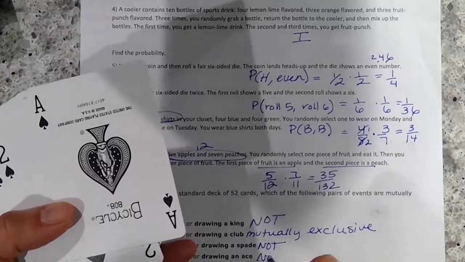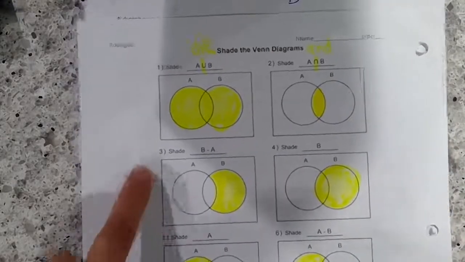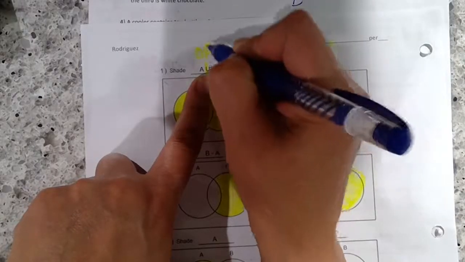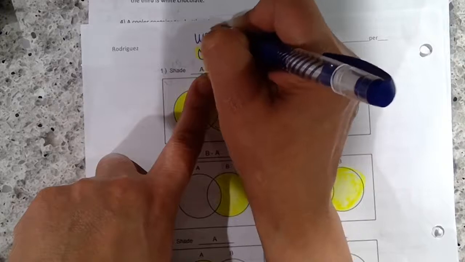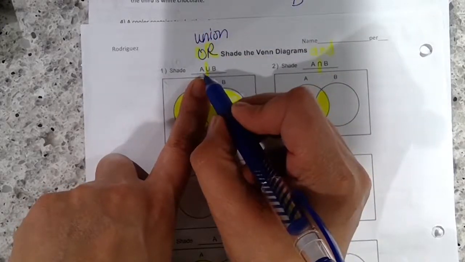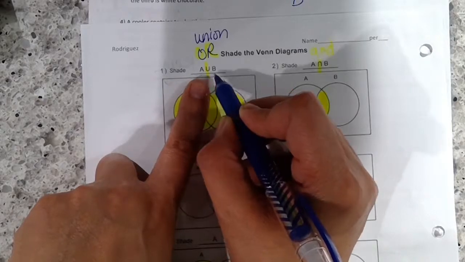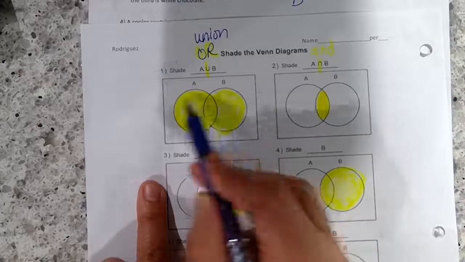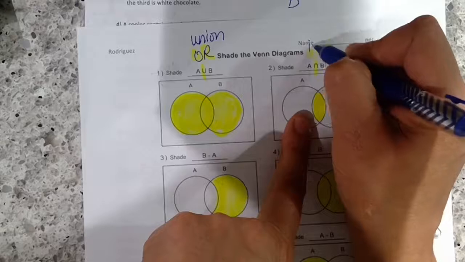All right, this next page is actually a little bit confusing. Here we go. So first one, vocabulary. The U, or it looks like a U, is a union, and it means or. You could read it as A union B. You could also read it as A or B. So A or B means all of A or all of B. It's all of that.